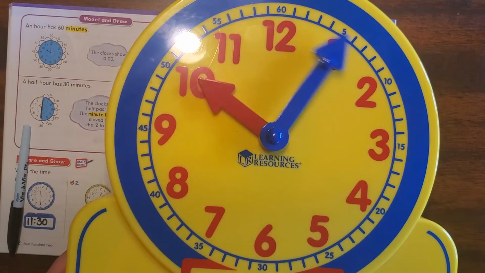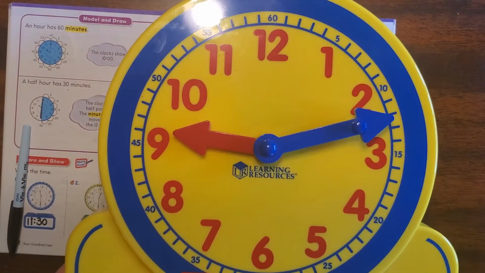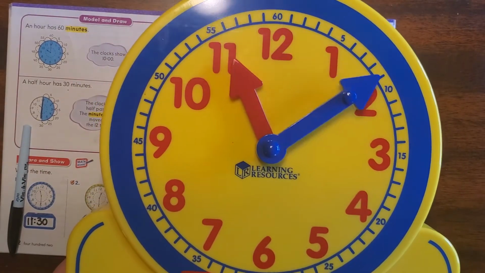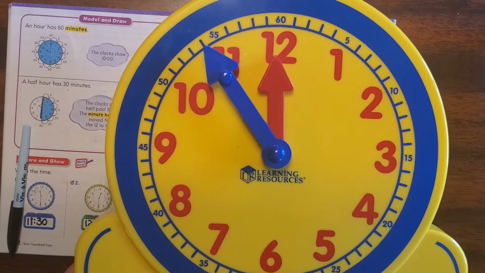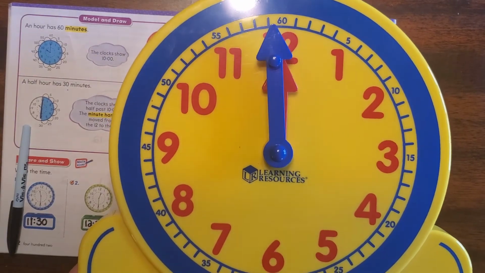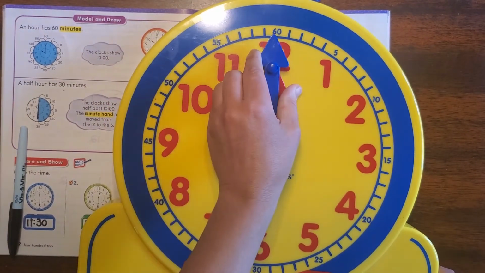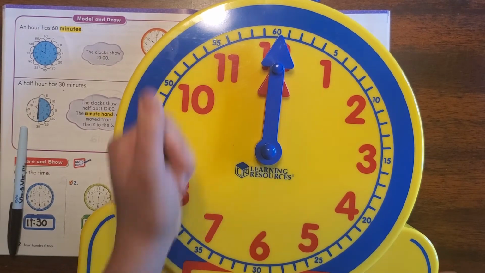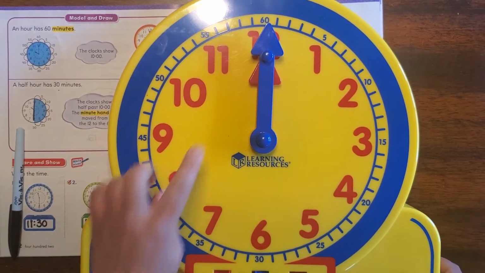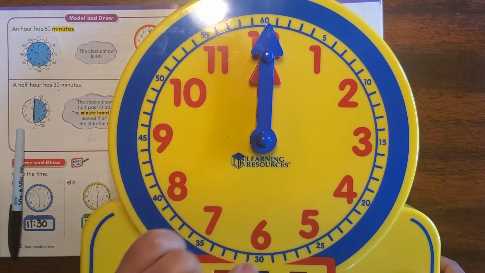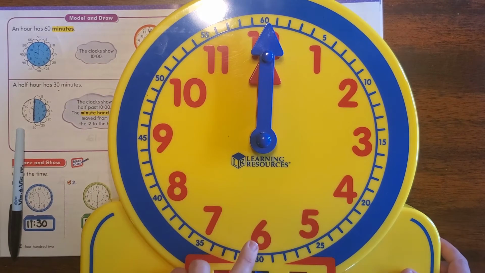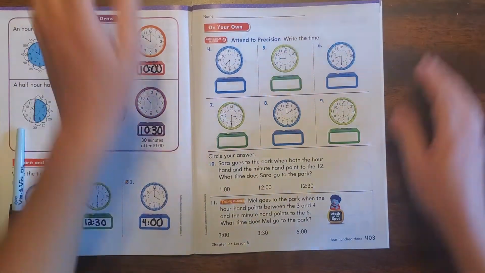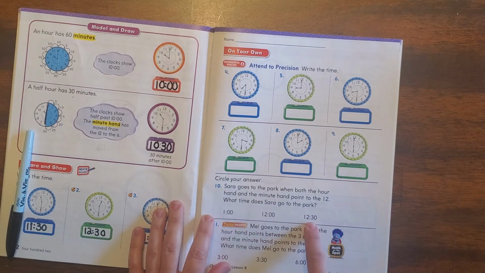So if the hour hand is at the 12 and the minute hand is at the 12, what time is it? Remember, minute hand at the 12 is an o'clock time. The minute hand going to the 6 is a 30 or a half past time. Okay, so which one of these is going to show the correct time?